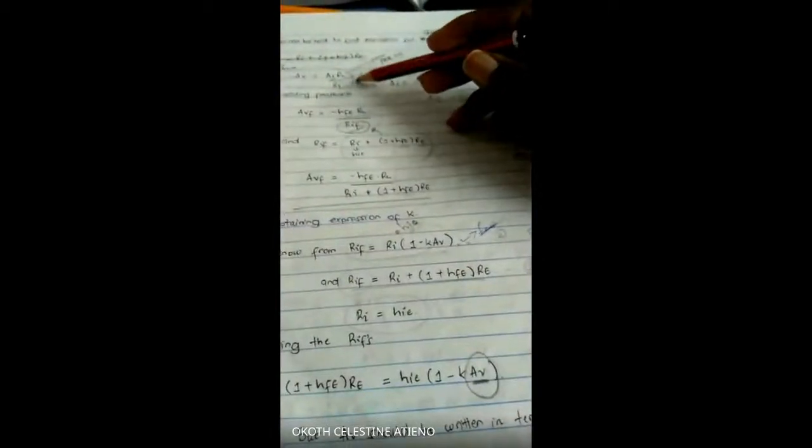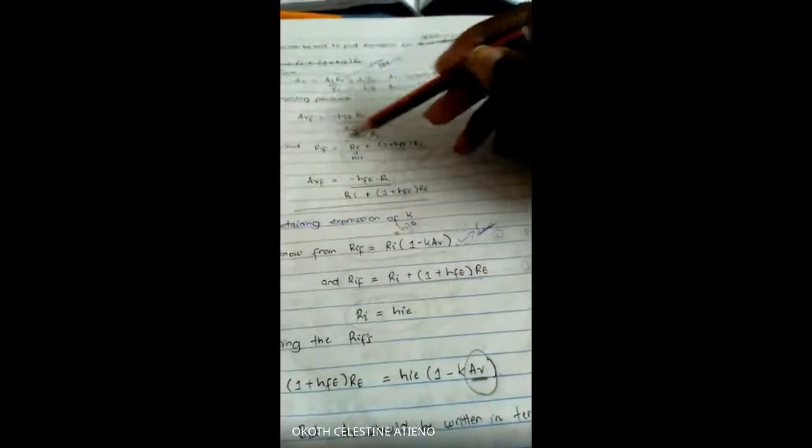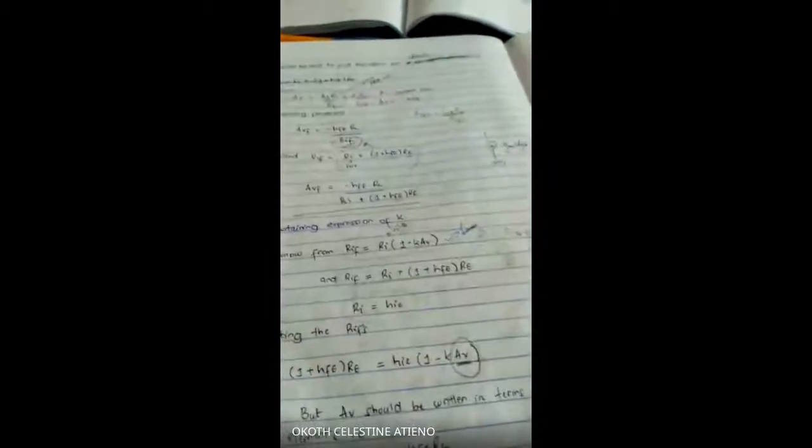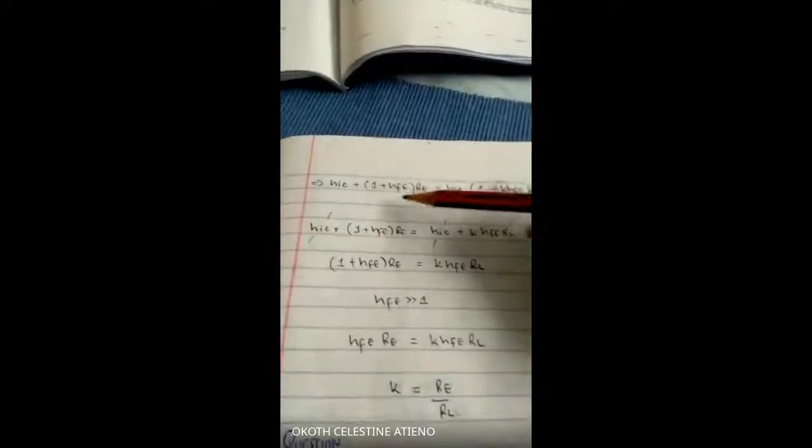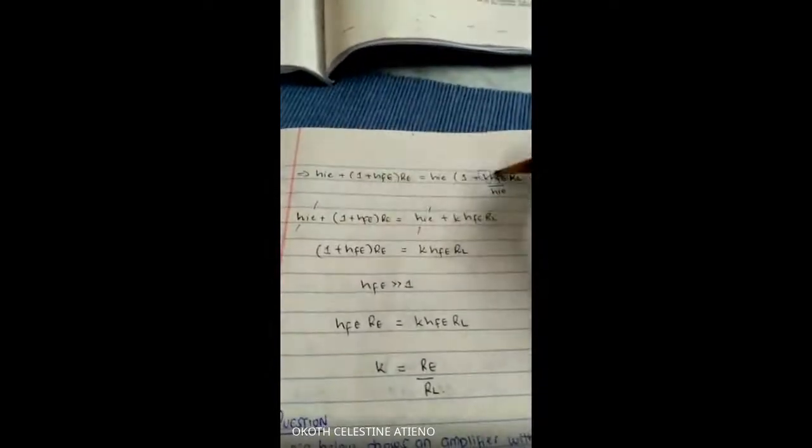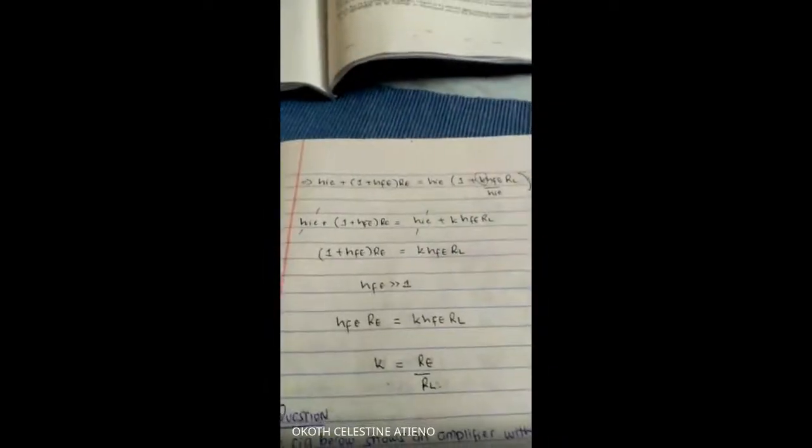This one we substitute here, so that we have that and that and that. This is very mathematical, now it's just arithmetic and algebra.